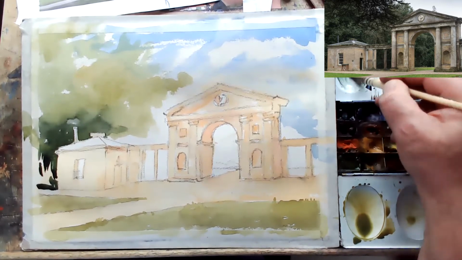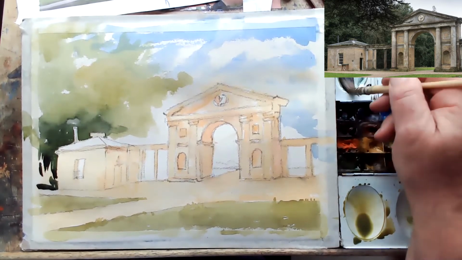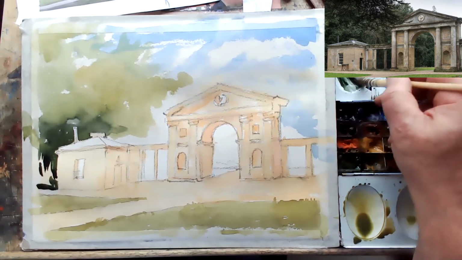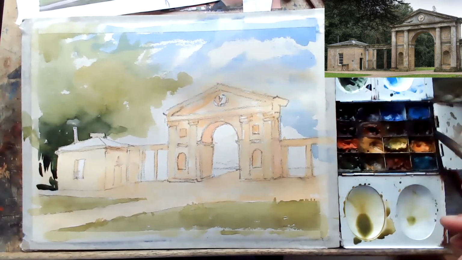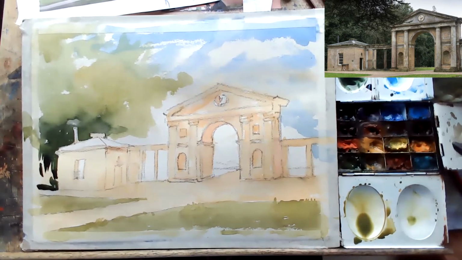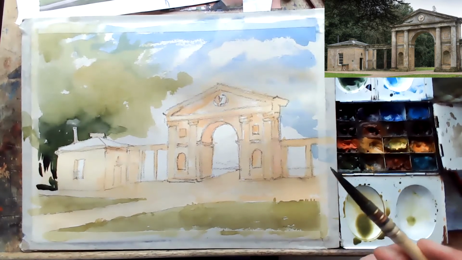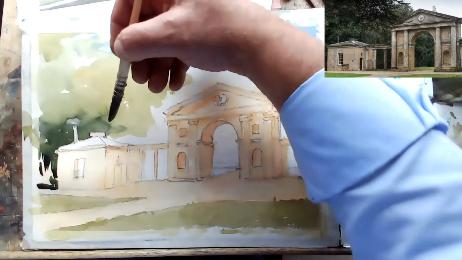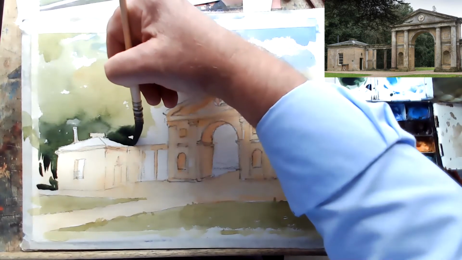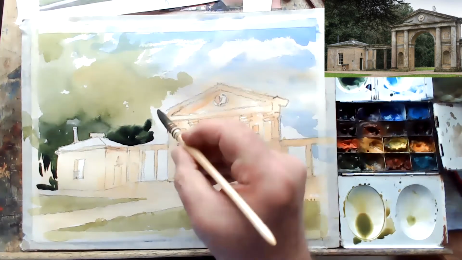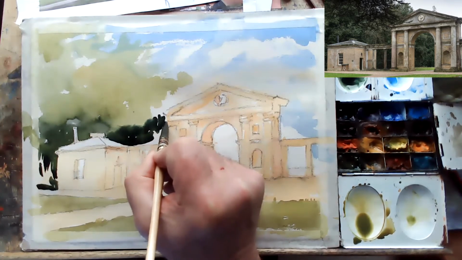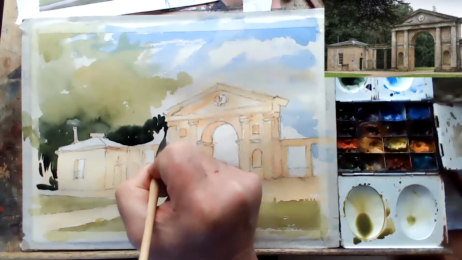More indigo, more green, more indigo. I'm trying not to get it too brown. I don't want to start putting the sepia or the Van Dyke brown in there just yet. But I do want to continue with a bit of wet in wet. Just want to paint sort of, you know, this is quite important here.